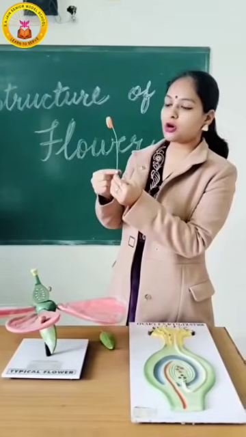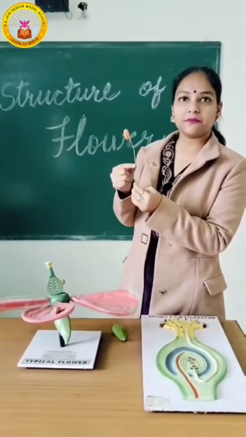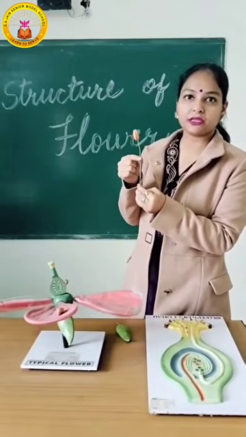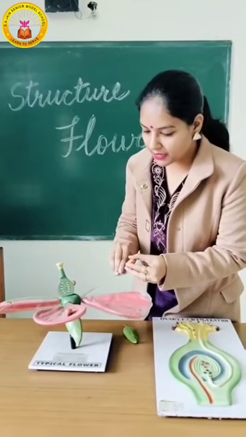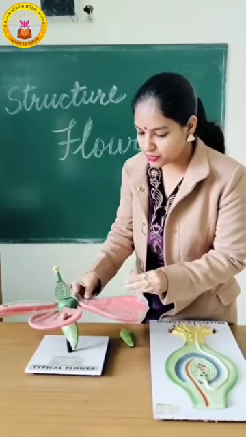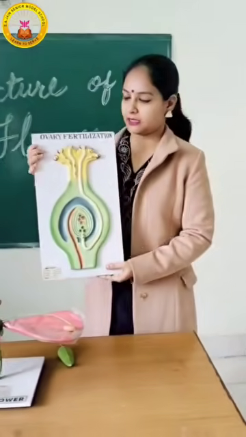And this long stalk is known as filament. So anther plus filament forms the male reproductive part known as stamen. So these are the main four parts. Now next I am going to show you the female part in more detail with this model.